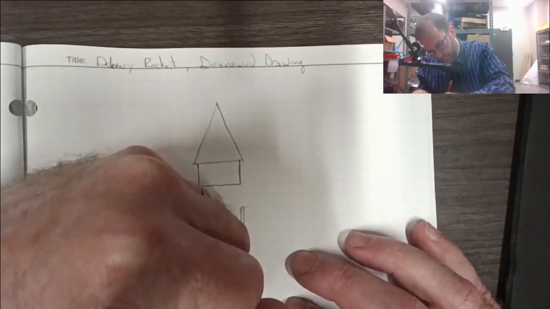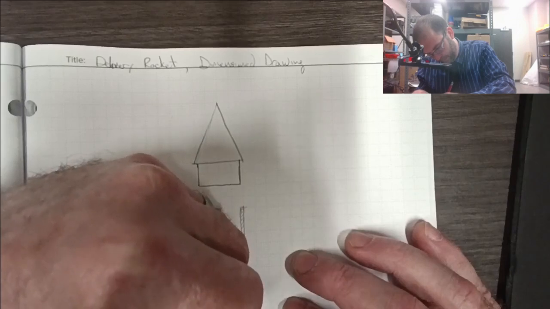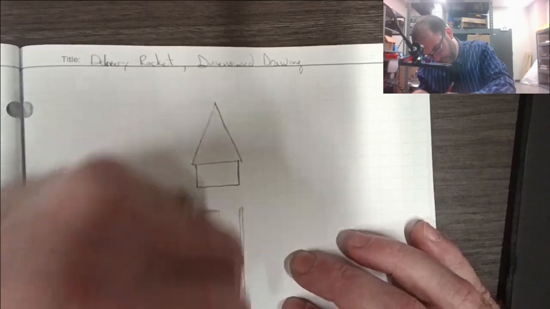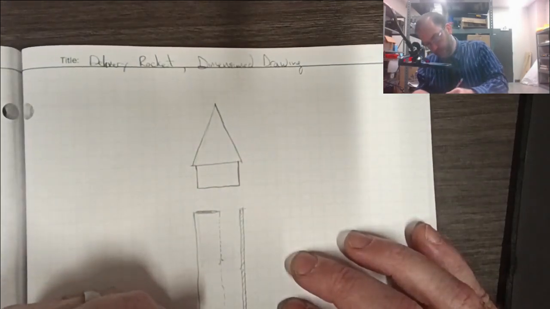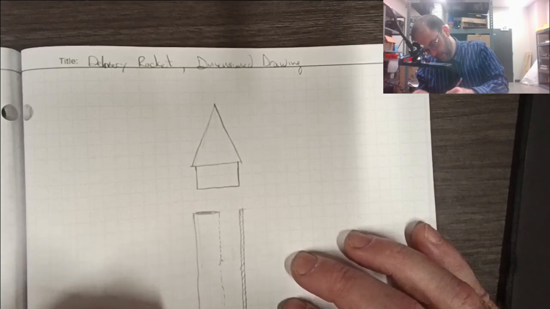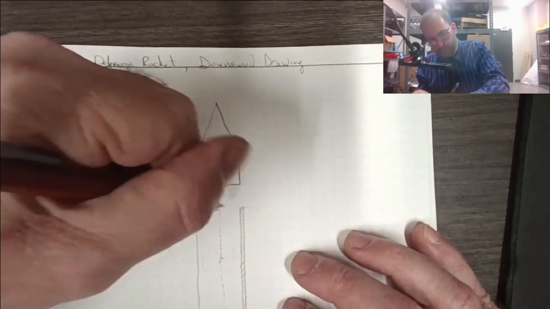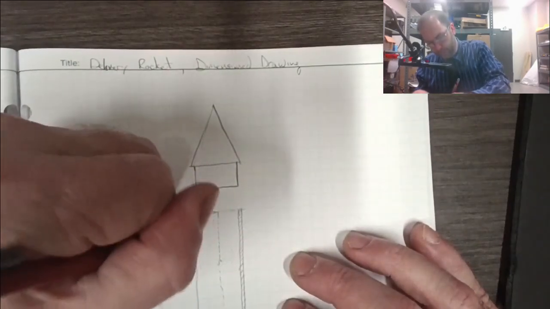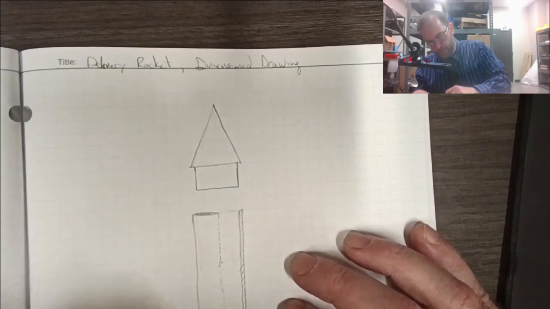I'll do my lines going the other way here so they don't overlap each other. I might depict that here, like so, so that I have both my pieces there. So we have the outer bit of the rocket and the inner part here.